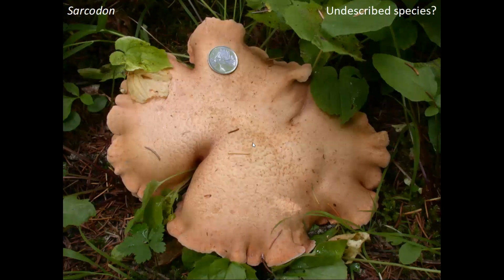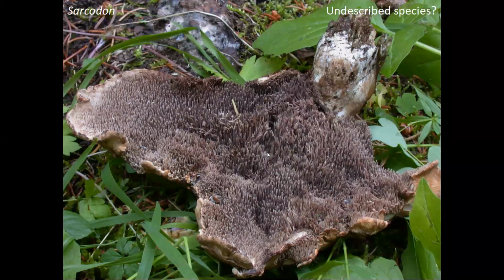Every year, if you go up right now to Manning Park and down Memaloose Trail, about 1.5 to 2 kilometers, there's a spot which is chock-a-block with these fungi. They're quite large, as you can see from the quarter that's sitting on top of the cap. It doesn't seem to match any description that I've seen. It's somewhat close to Sarcodon livigatus, it's close to Martio flavus, but it really doesn't match that well.